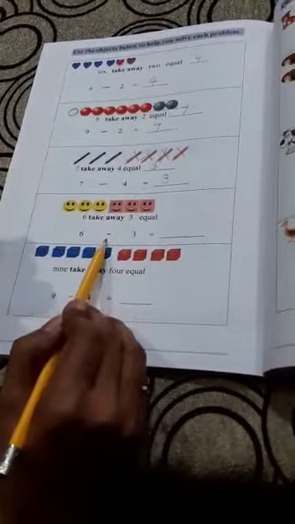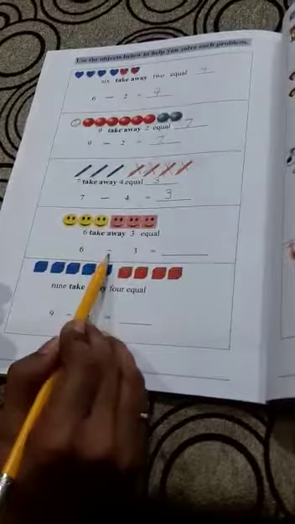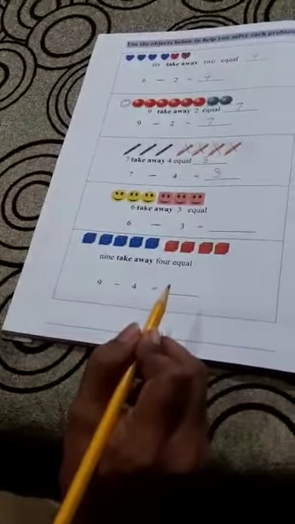We have some smiley faces here. Let's read the word problem. 6 take away 3 equal. Read the sentence. Understand it? This is telling me to take away. What do I do when I take away? I cross out.